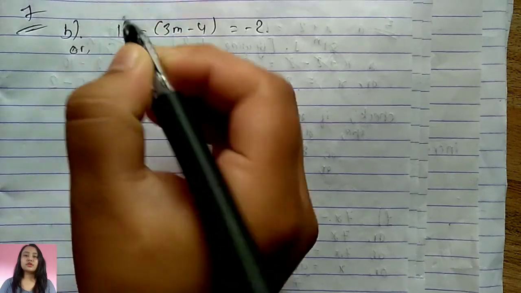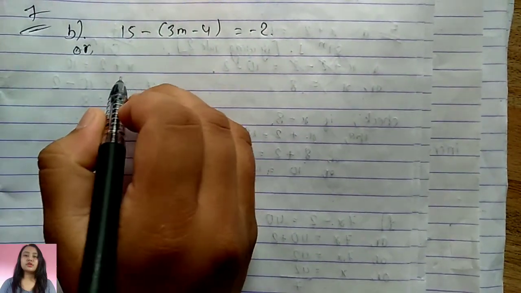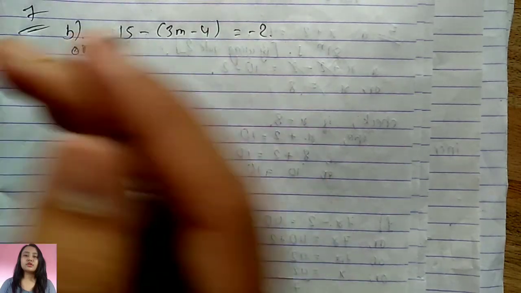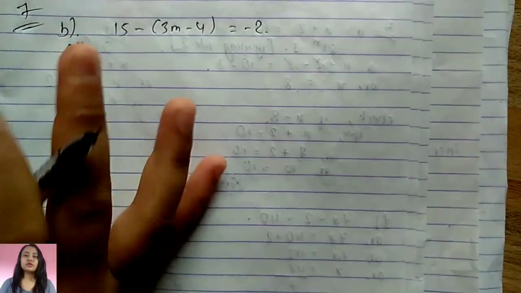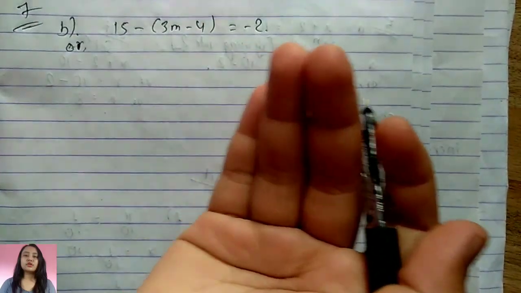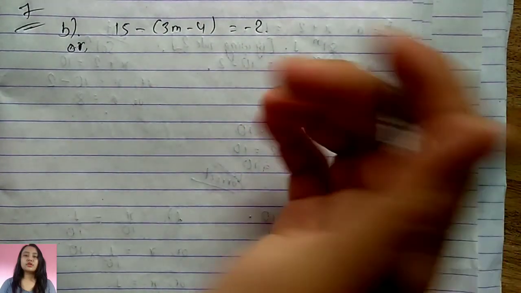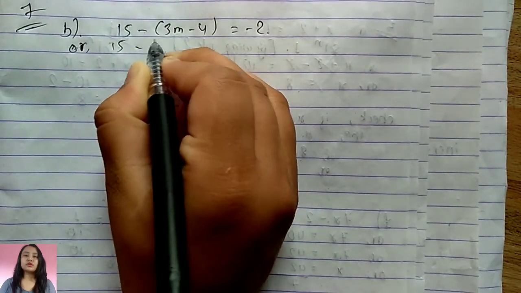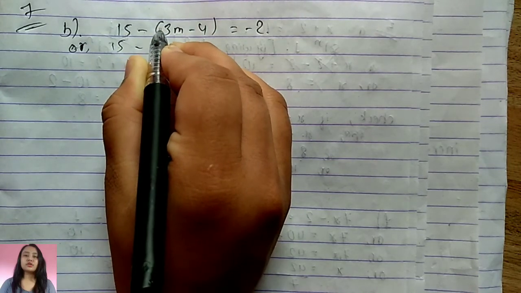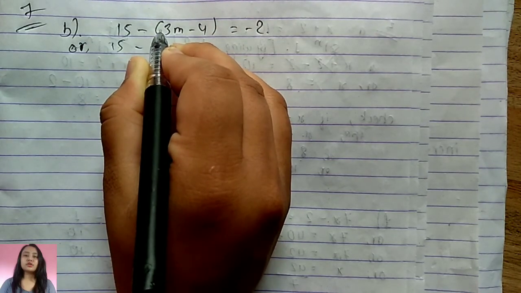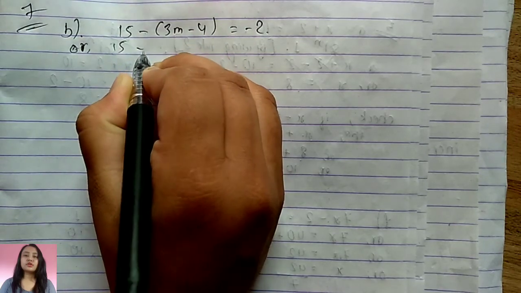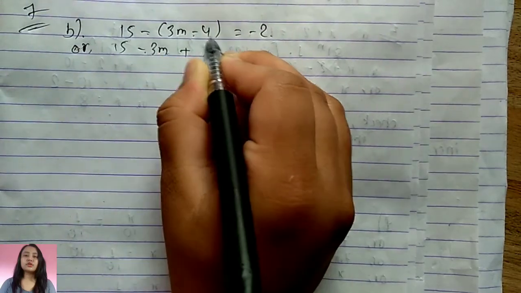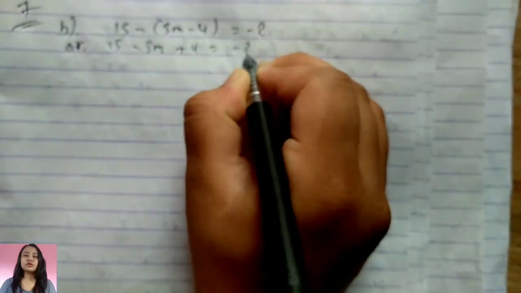Okay, let's open the bracket. We have already studied the rule of simplification, that is the BODMAS rule, right? So first the bracket to open, then order, then division, multiplication, and addition and subtraction. So 15 will be the same, minus, and since there is nothing here, minus into plus will be minus only. So minus 3m. Now minus into minus will become plus, so plus 4, equals minus 2.